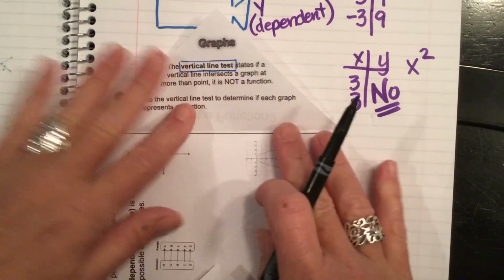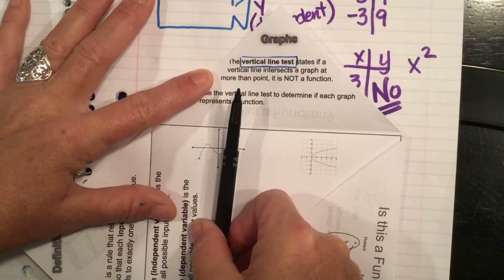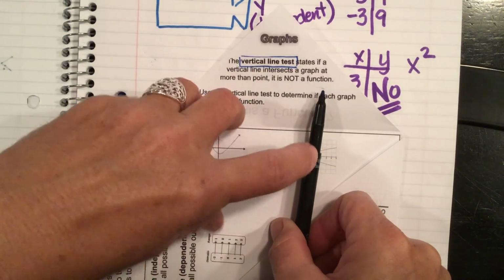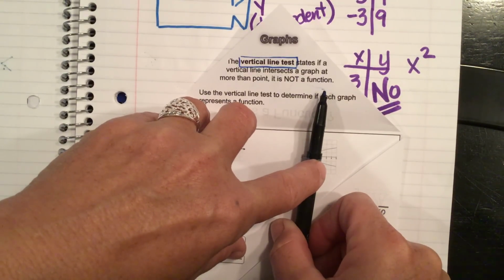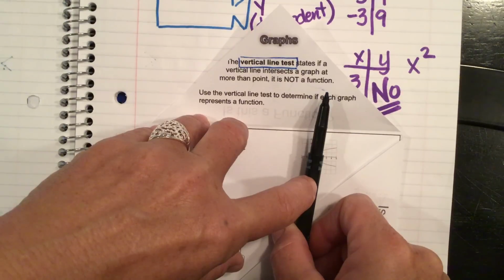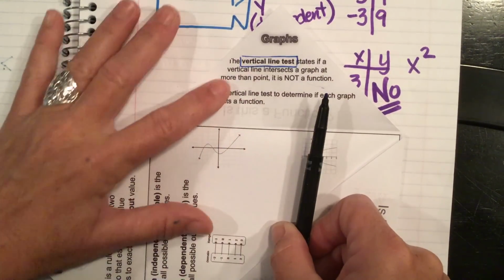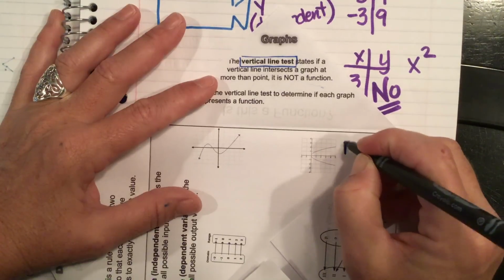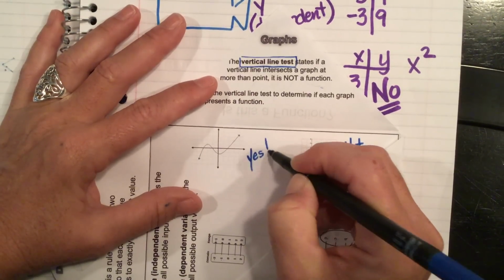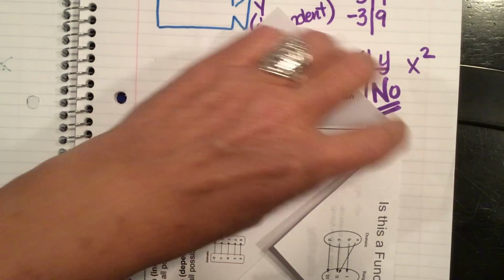Let me show you a couple examples. Here, I'm going to do the vertical line test. Does it hit in more than one spot? No. But look at here. If you notice, I have an x here and an x here. So I have the same x, but 2 different y's. And we know that you cannot do that. So this is not a function. This is a function. Okay? So graphs are pretty simple. The vertical line test is the way that we test that.